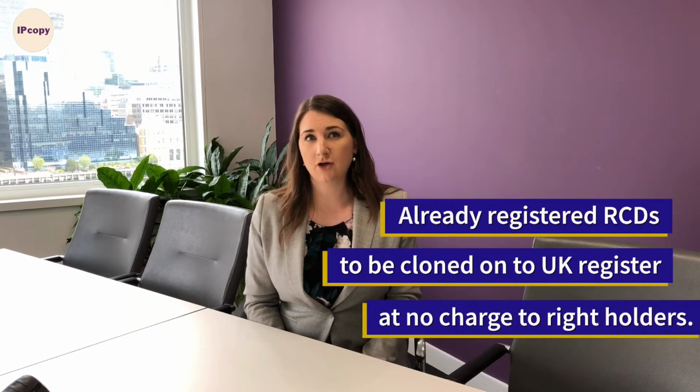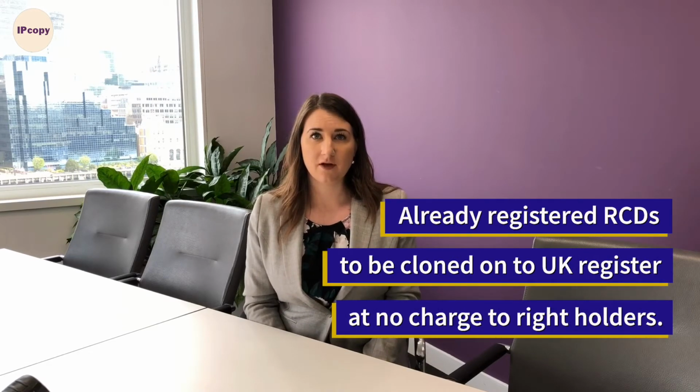As for RCDs that have already been filed on exit day, these will be dealt with in two different categories: those already registered and those still pending. RCDs that are already registered will be cloned onto the UK register at no cost to the rights holders. These cloned designs will be given the same rights as existing UK design registrations, and all existing dates such as filing dates and priority dates will be maintained.